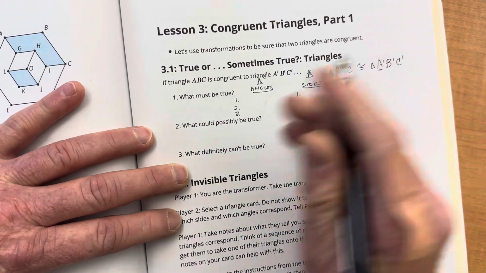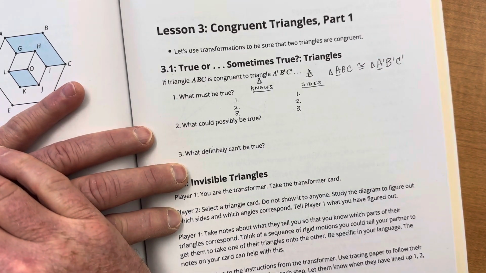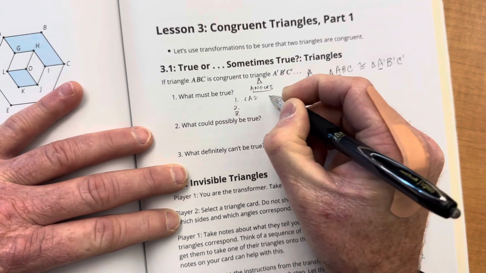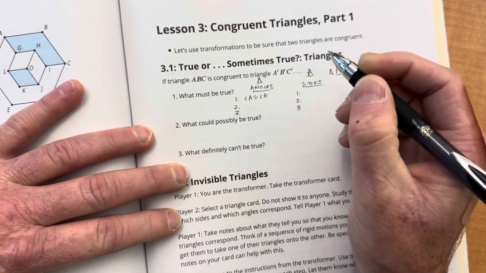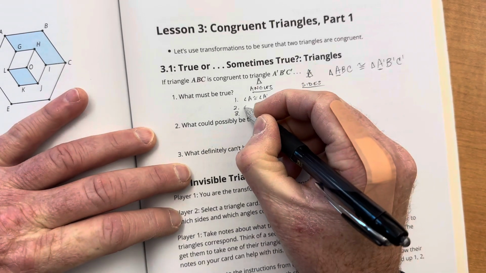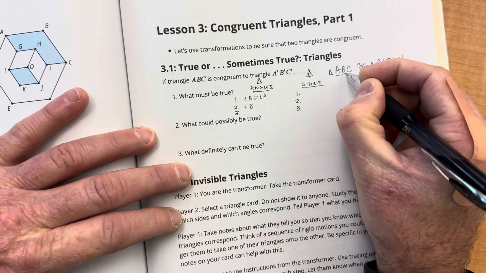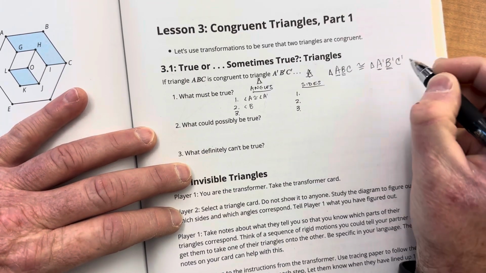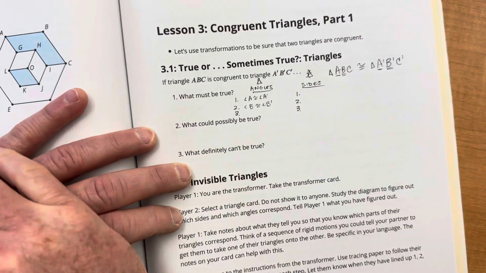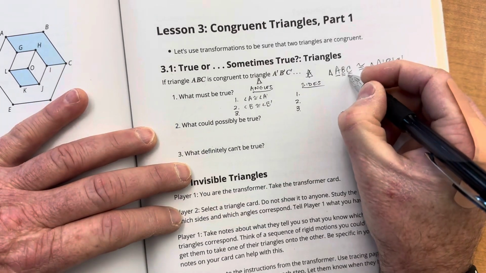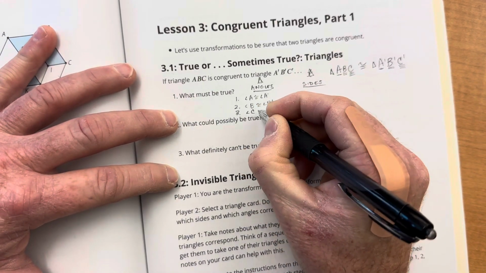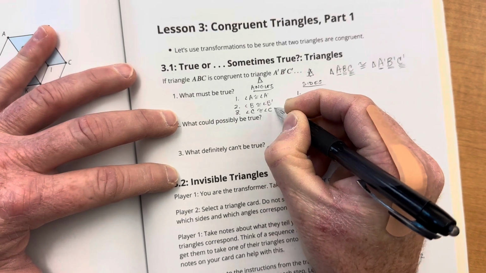So A has to be congruent to A prime. So we'll just say angle A congruent to angle A prime. Angle B, second one in the order, is going to be congruent to angle B prime. Angle C, third letter in the statement, congruent to angle C prime.